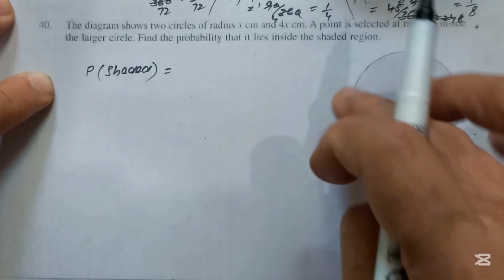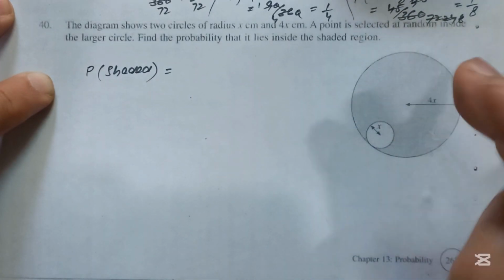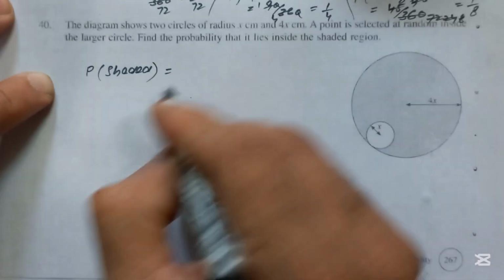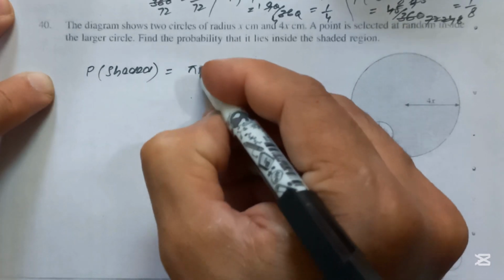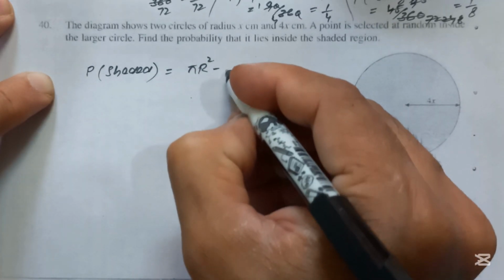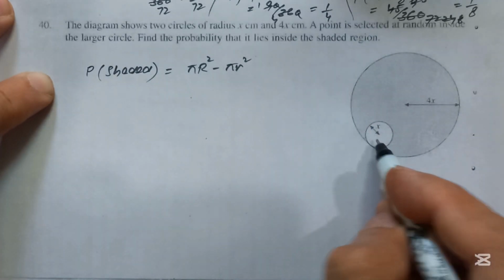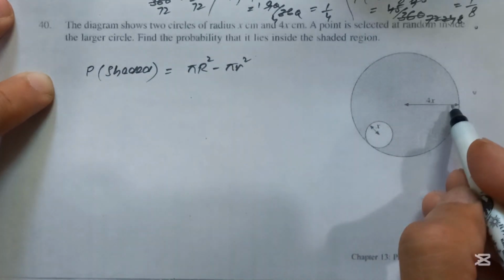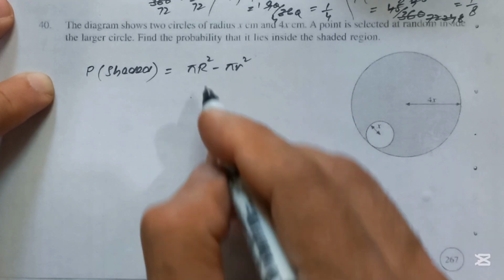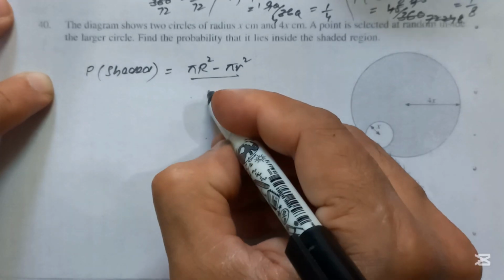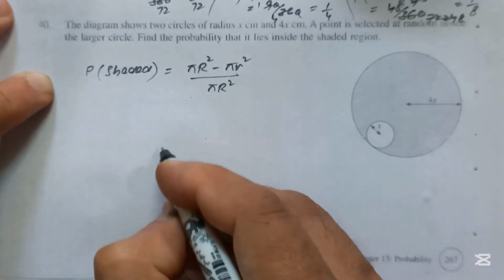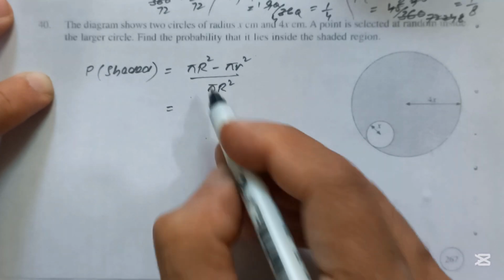So favorable outcomes, this area is the favorable, so that will be pi R square minus pi r square. Small r is the radius of the smaller circle and capital R is the radius of the larger circle, so this area will be favorable and total is pi R square. Now we will put values in this.